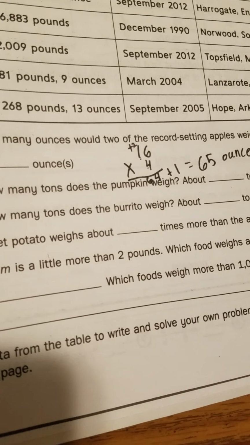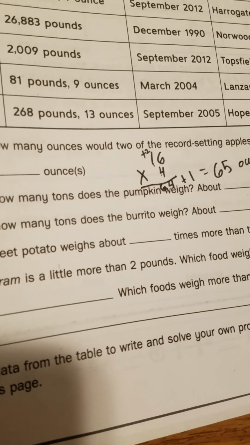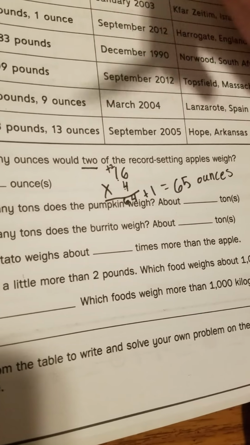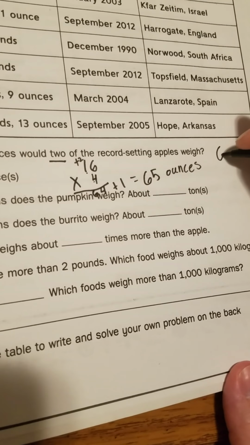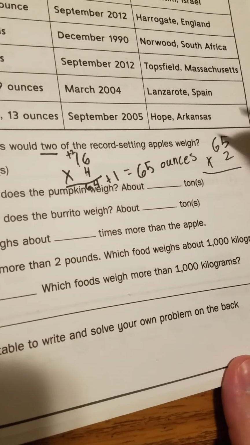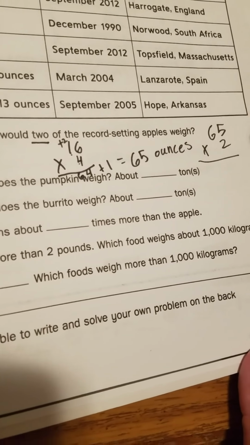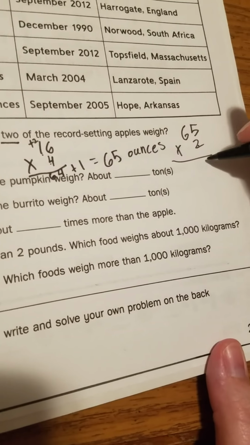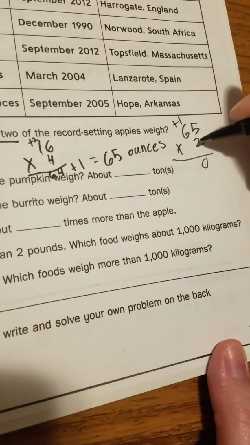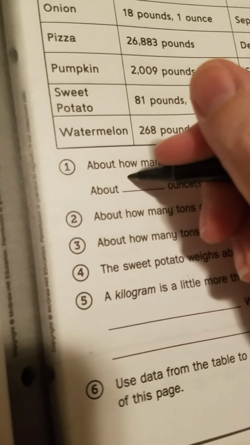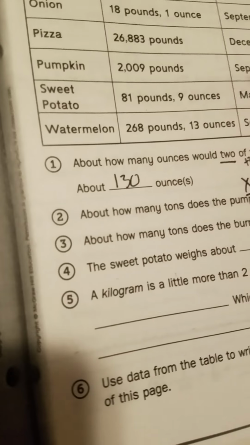You need to multiply that for 2, because it says how much would 2 of those apples weigh. So you need to make sure you're following all of the steps, because we found out how much 1 weighed, but now we have to figure out how 2 of them weighs. 2 times 5 is 10. 2 times 6 is 12, plus 1 is 13. So 2 of the record-setting apples would be 130 ounces.